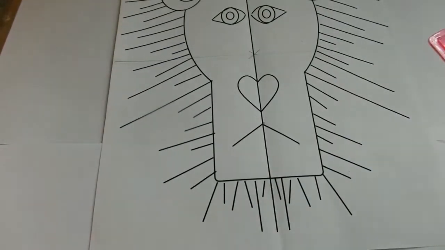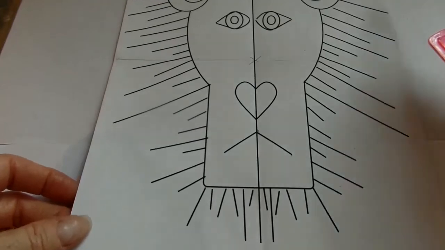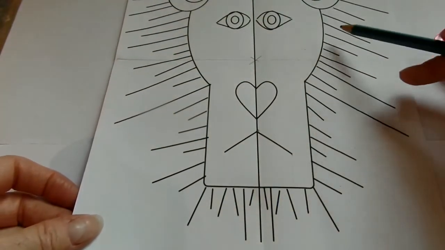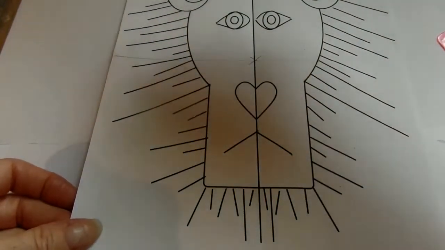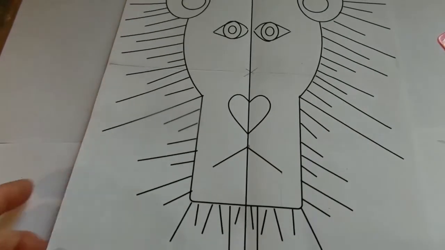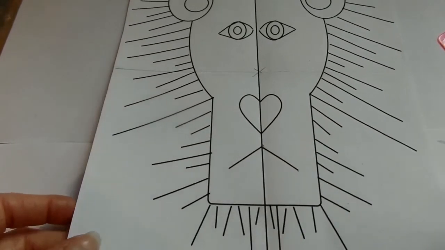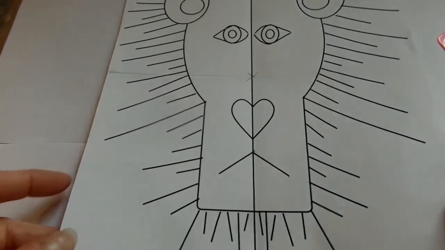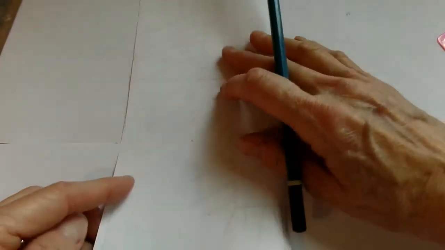So you're going to do all your measurements, set it up symmetrically, and then once you've drawn your lion head, go back in and just have some fun with your ruler and do the mane. All right, when you're done, use your black marker to go all the way around your lines, and then again fold it in half and check out your symmetry and see how well you did.